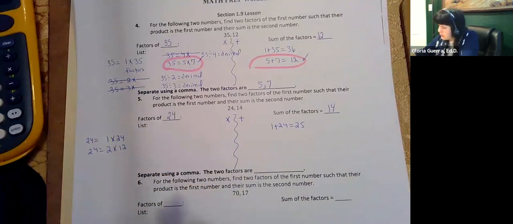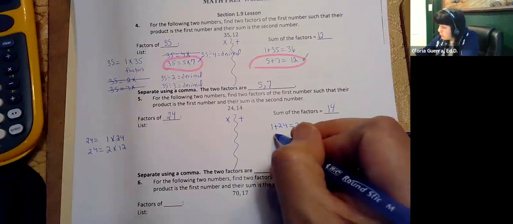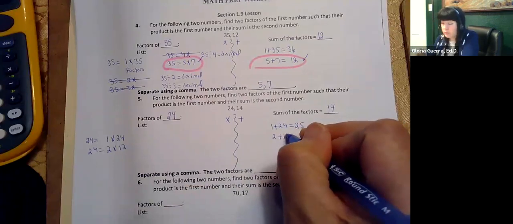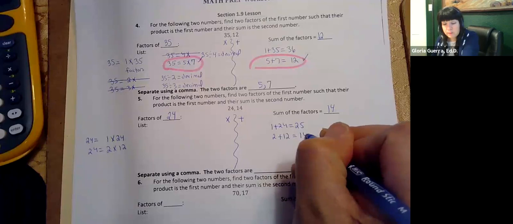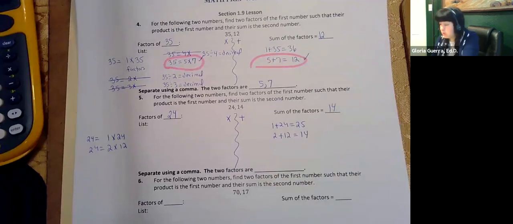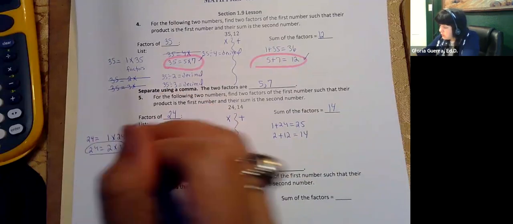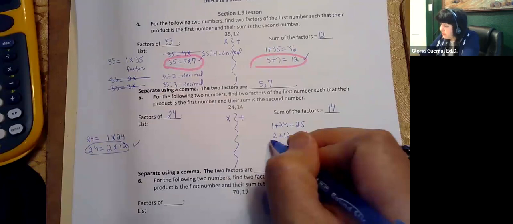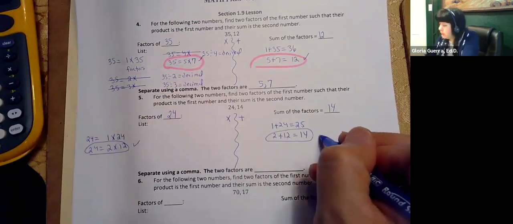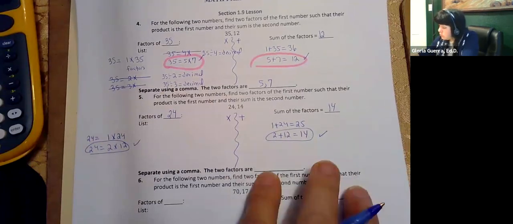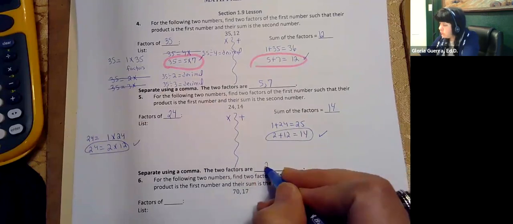Okay, how about when I add 2 plus 12? That's good. That gives me 14. Yeah, that's good. So this works. Circle that. And this works, so I'm going to circle that. Okay. So then your answer on your blank here will be 2, 12.